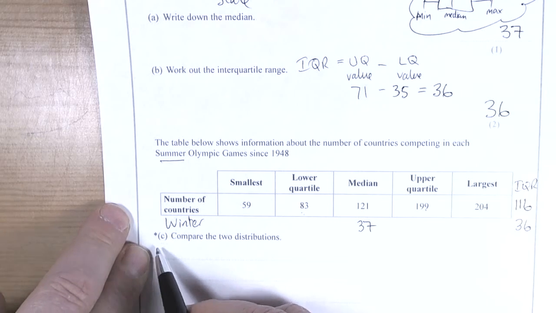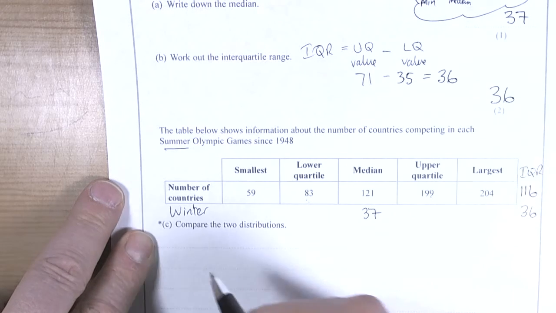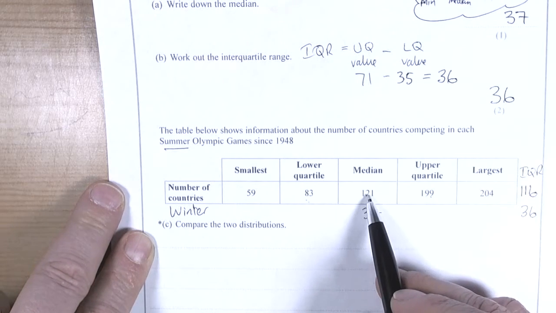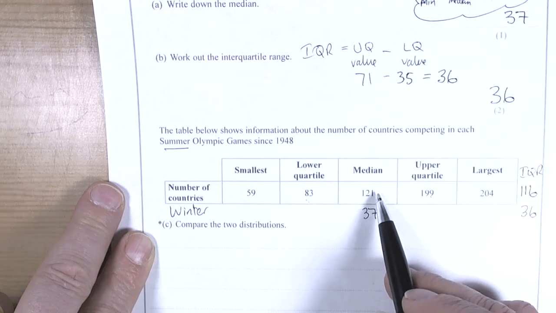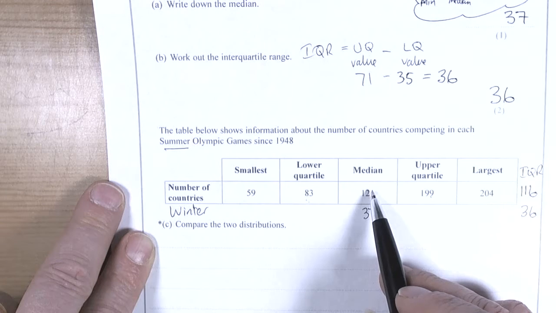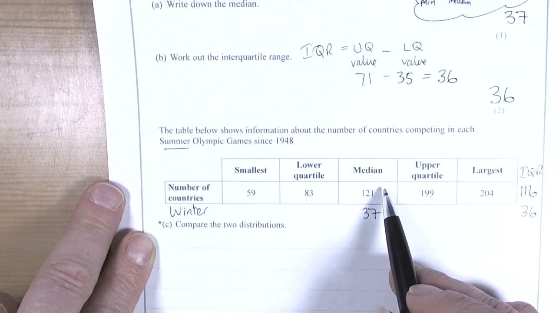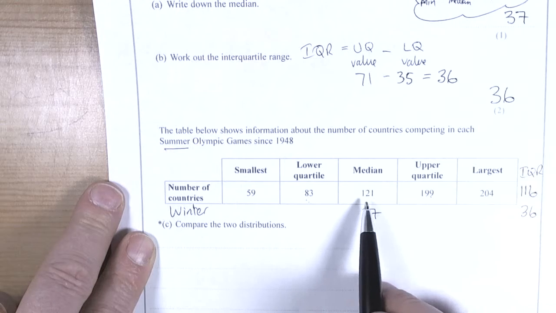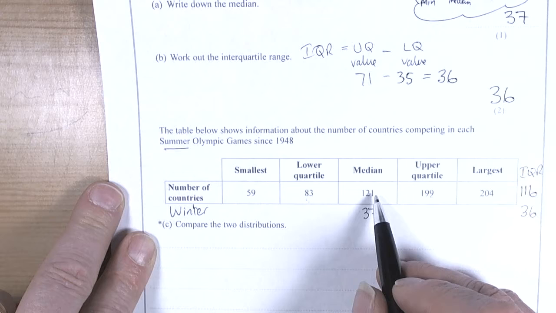Now it's a star question, so they're expecting us to be really clear about what we're doing and interpret the values themselves. What we can see straight away from the median values is for the Summer Olympics, there were typically on average more countries competing, which seems logical because the Winter Olympics tends to cover just those countries that tend to have cold regions. Although obviously Jamaica did compete in the bobsleigh, although you wouldn't associate snow with Jamaica. But never mind. So we had the median for the summer of 121.